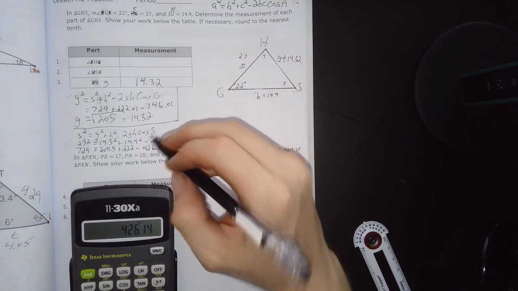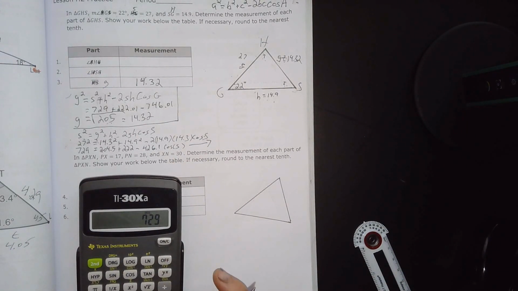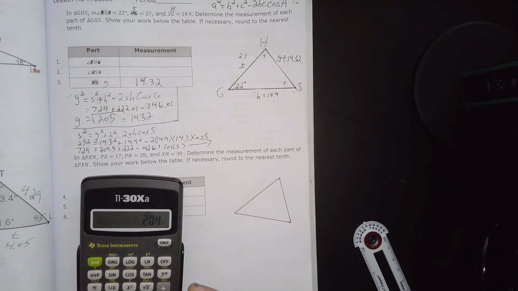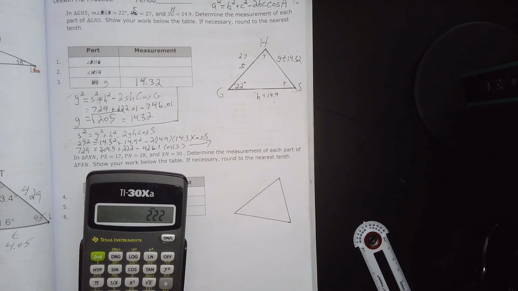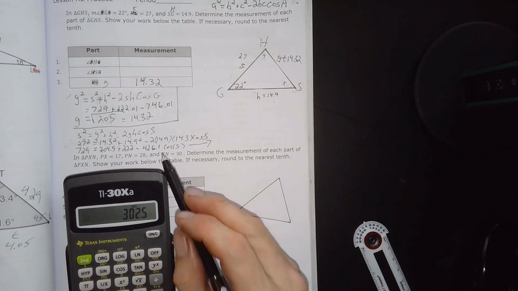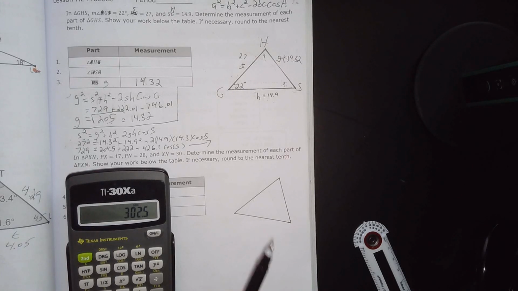And then we'll go 729 minus 204.5 minus 222 equals, and then we're going to divide that by negative 426.1.